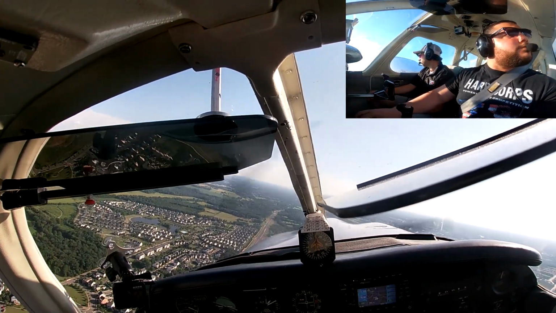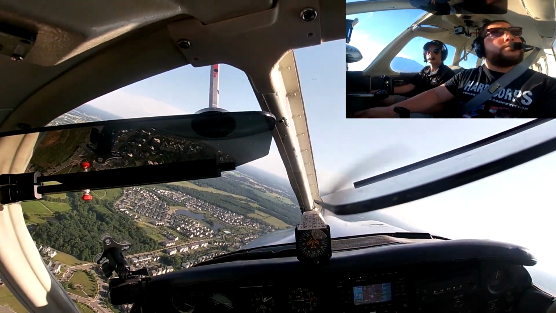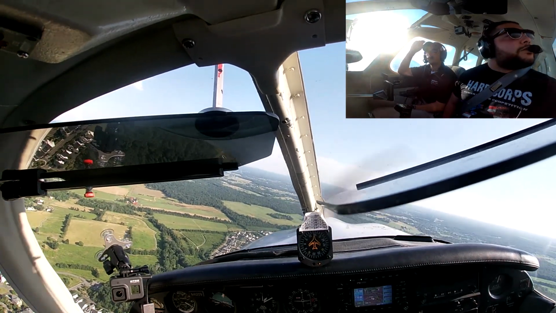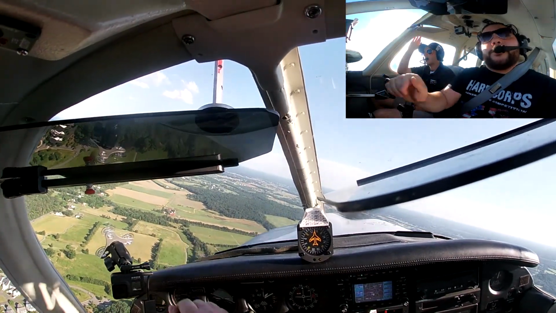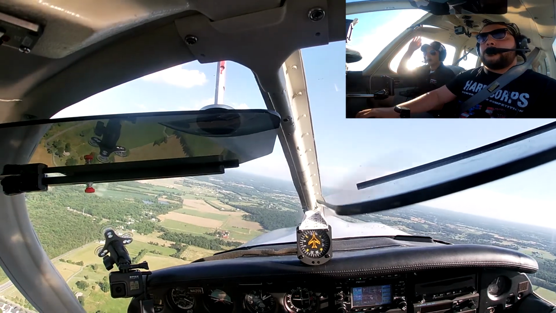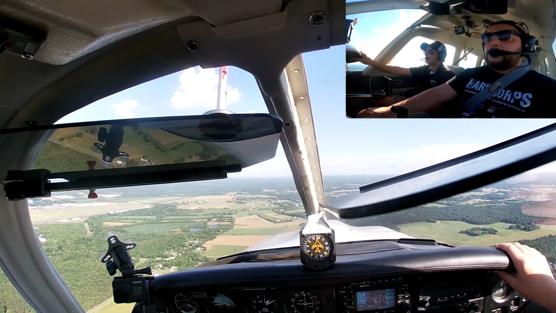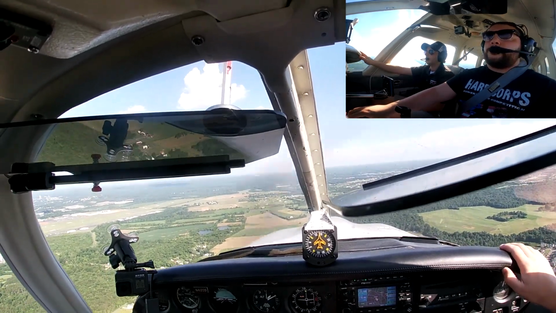Very good, 1,200 feet. Like it. Where is your visual reference? The tower. Very good, keep it there. 2,300 on the RPM, not 2,000. You will obviously descend if you don't add more power.